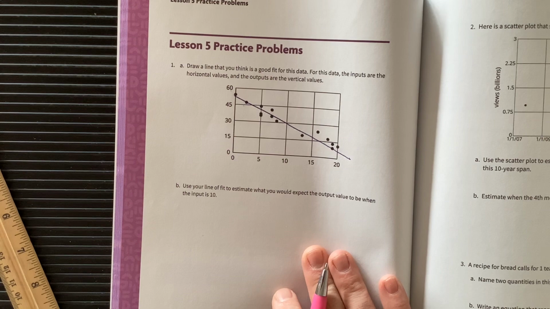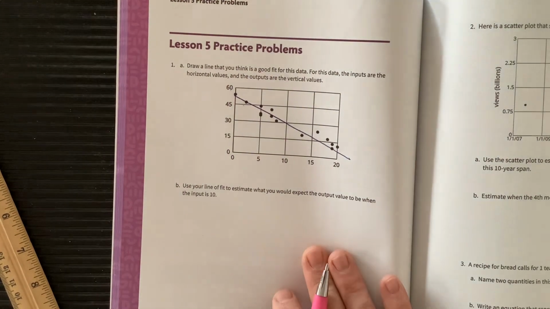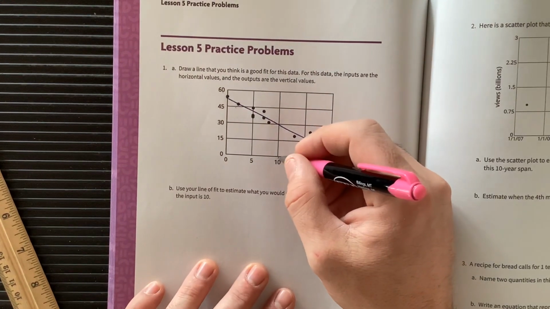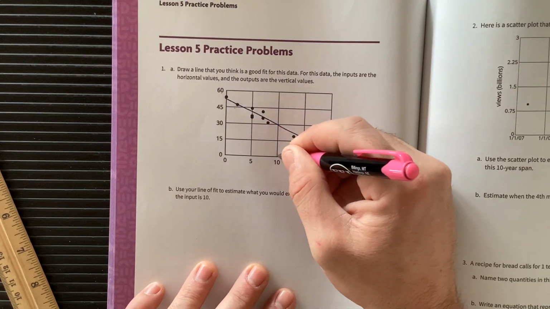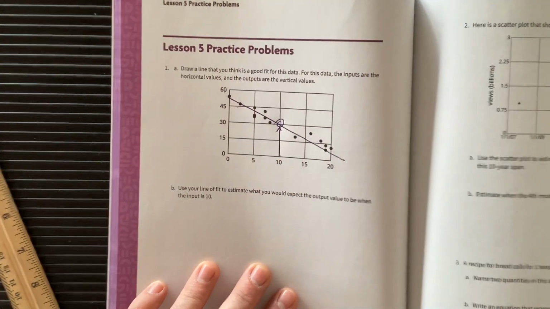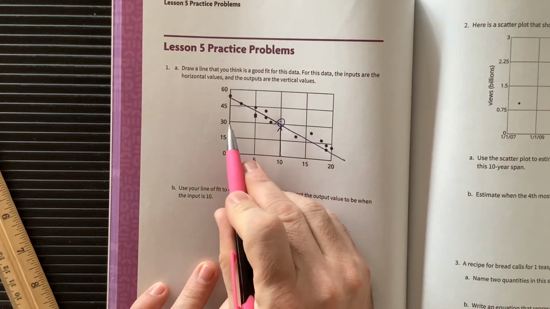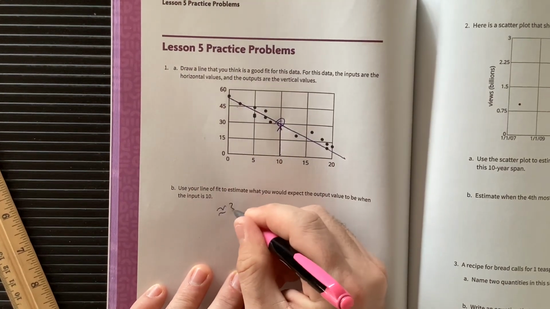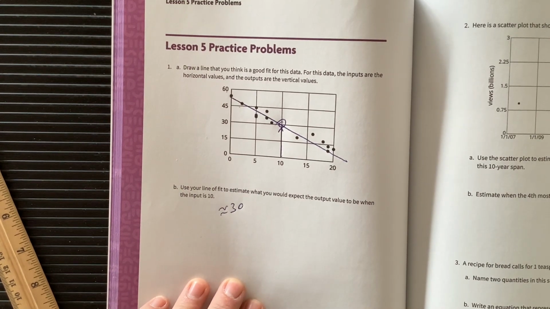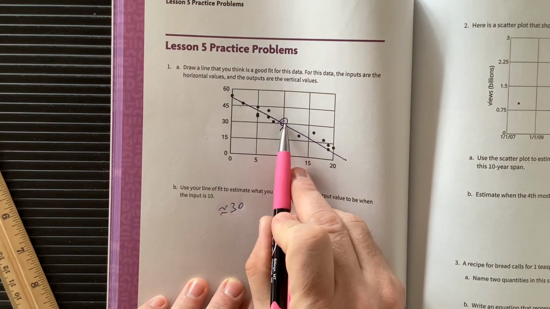Use your line of best fit to estimate where you expect the output value to be when the input is 10. So using my line or using your line, if I go up, input is on the bottom here, input is my x's. I gotta guess what my output is. Well, my output would be about 30. Now, depending on where your line is, it might not be 30. Whatever your line is, you have to show where it goes and meets at 10.